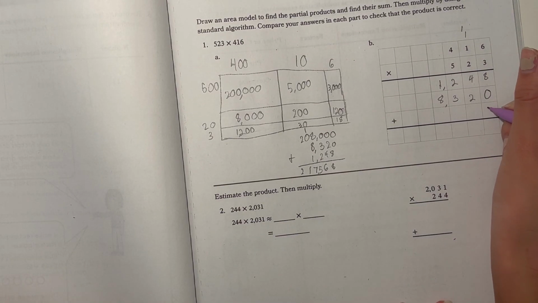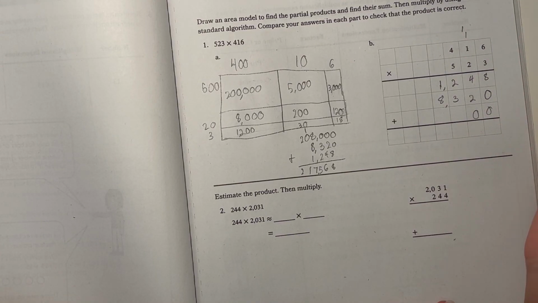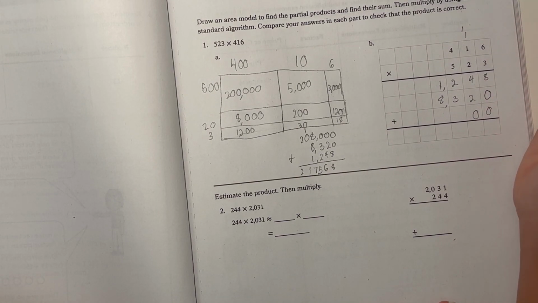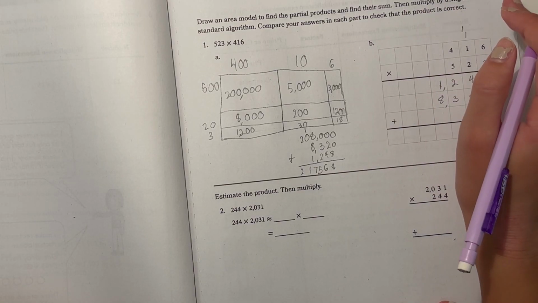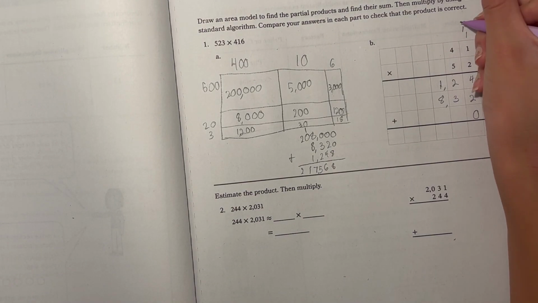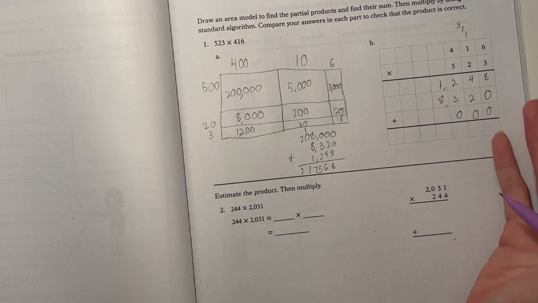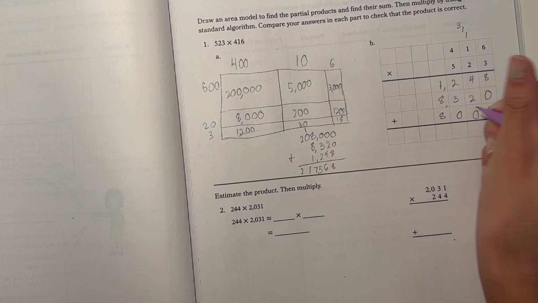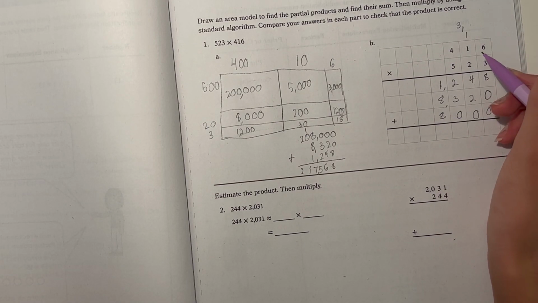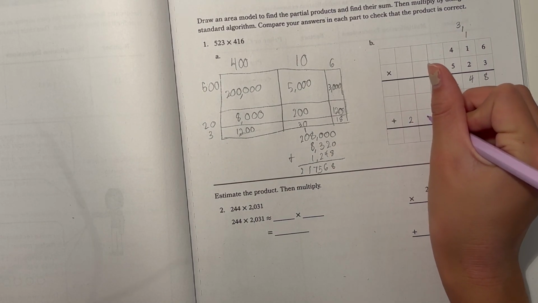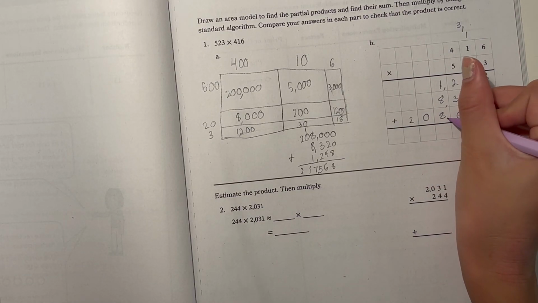Now our last one, we have to add 2 zeros because this isn't the units value and it isn't the tens value. It's the hundreds value, which has 2 zeros, because hundreds have 2 zeros, like 100, 200. So 5 times 6 equals 30. So we have the 3 here, another 0. And then 5 times 1 equals 5, plus 3 equals 8. And then 5 times 4 equals 20. So this one is 208,000.